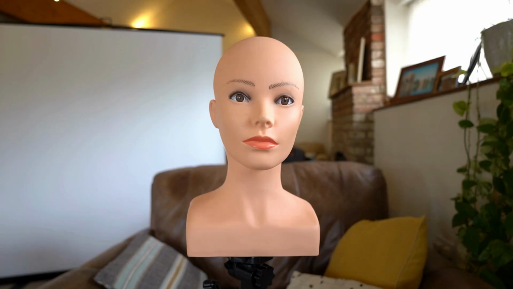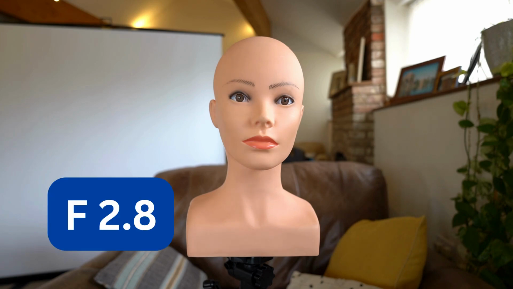So here's my trusty model we're going to demonstrate aperture with. You'll be seeing more of her in future videos because I use her for training, for headshots and portraits and that. She's always very willing to work. So we're at the widest aperture this lens has got at the moment. This is the one that I video with. So I'm at f2.8 at the moment.